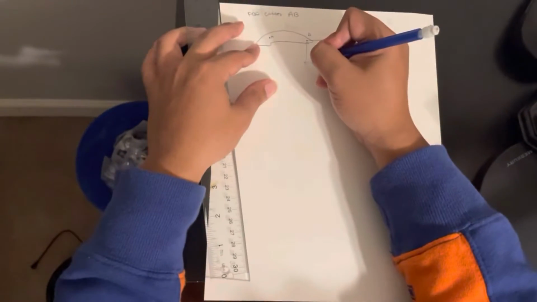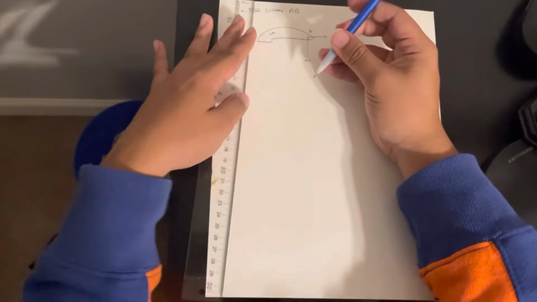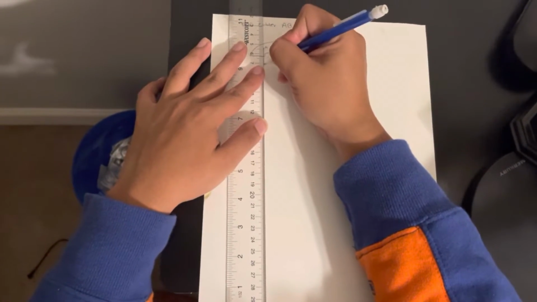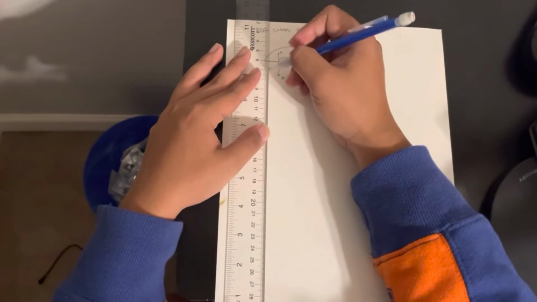We just label that BY, BX. Then we have A going down, and then we just have F going up.